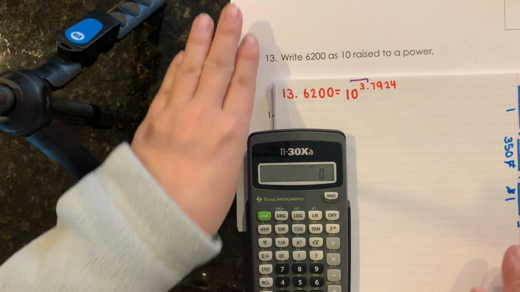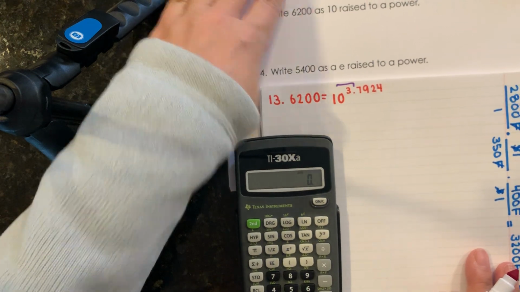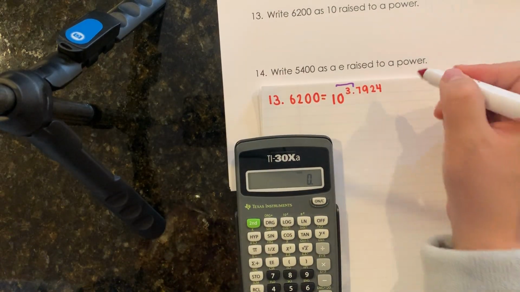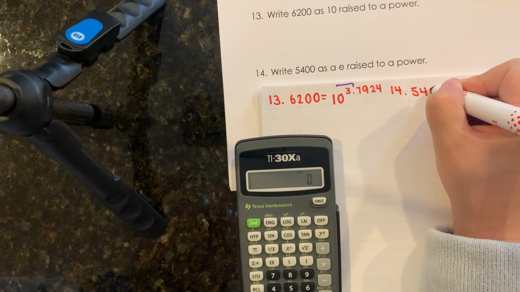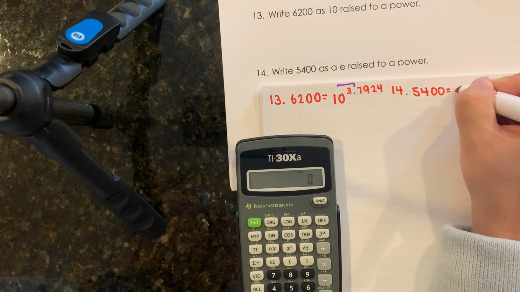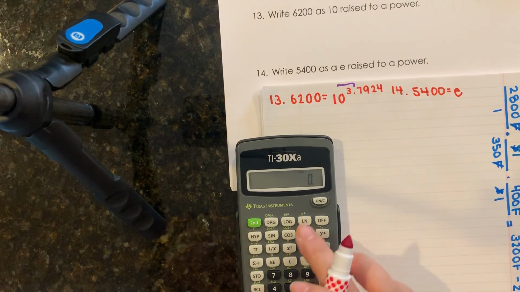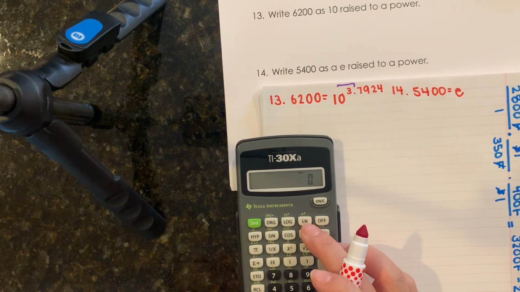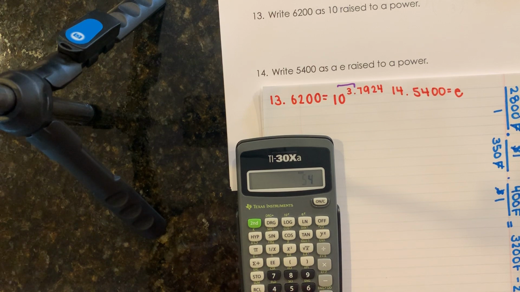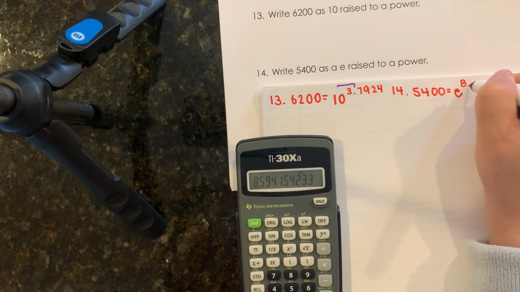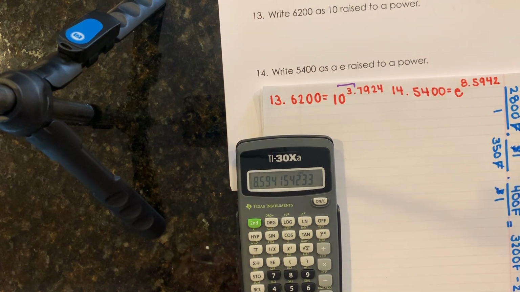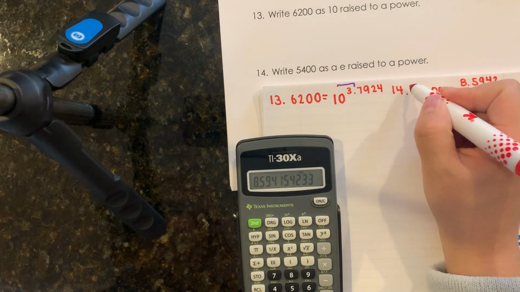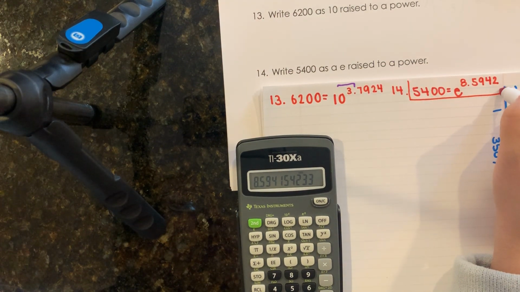Now for number 14, well, we used the log button if our base is 10. For number 14, we have 5,400, but we're having it as e raised to a power, which means that instead of the log button, you're going to use the natural log button, the ln button. So 5,400 ln, and it would be 8.5942. Remember, you go to 4 decimal places and not just your normal 2.